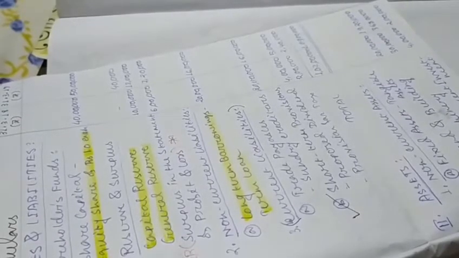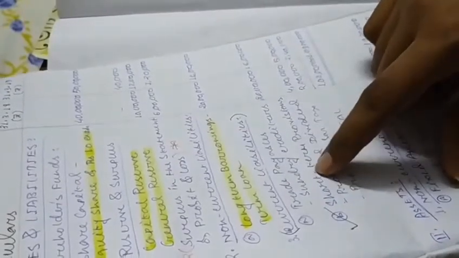If there has been provision for tax and proposed dividend, we will definitely do that. We will definitely draw the ledger posting of this element.